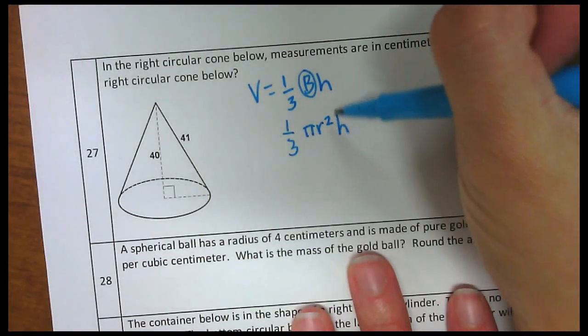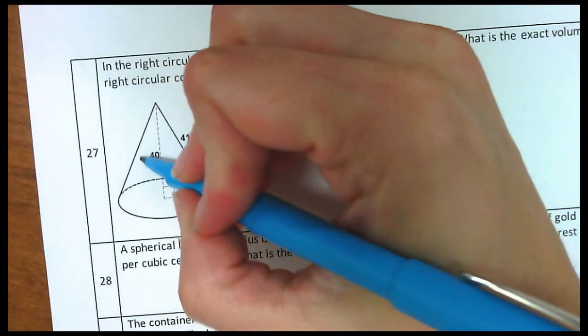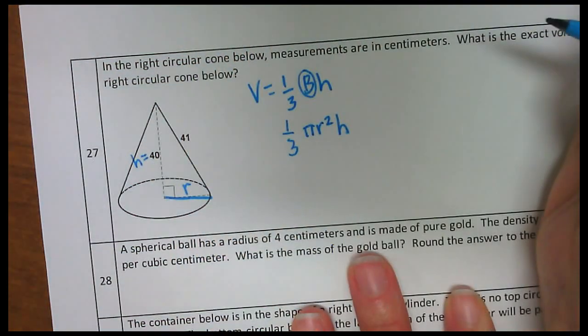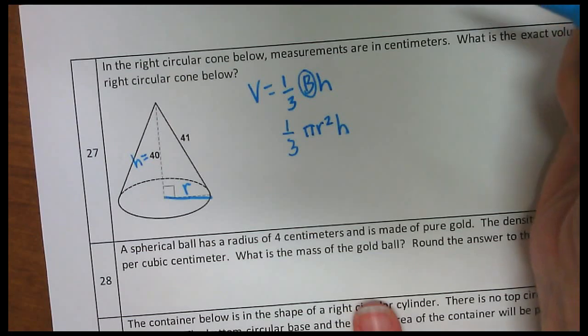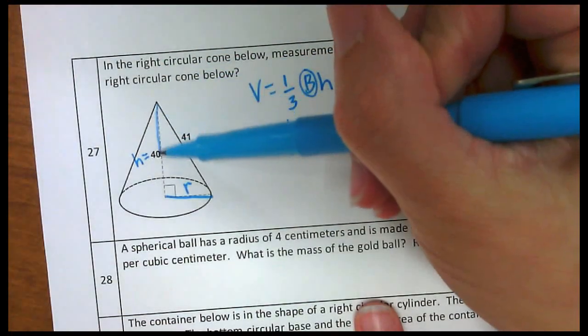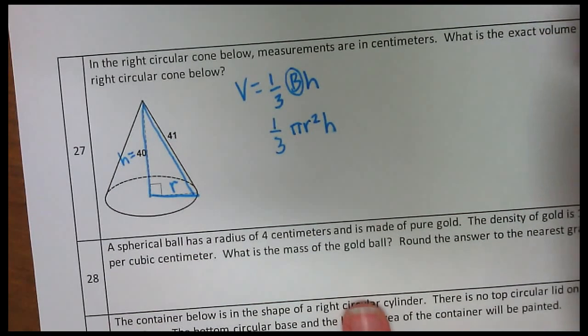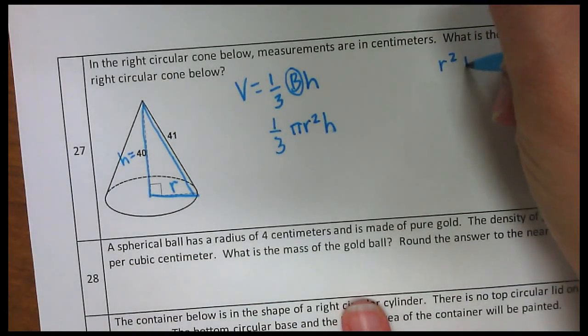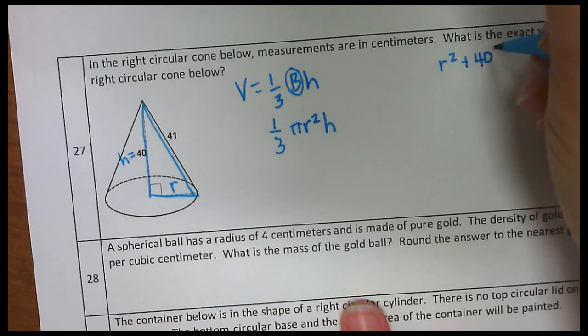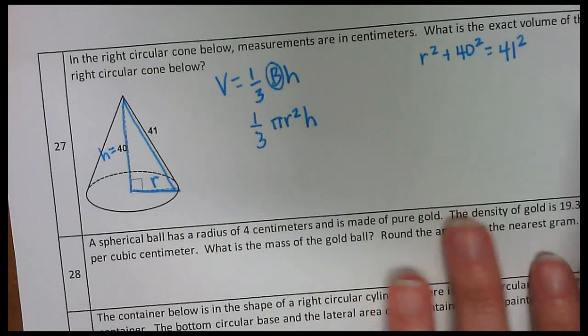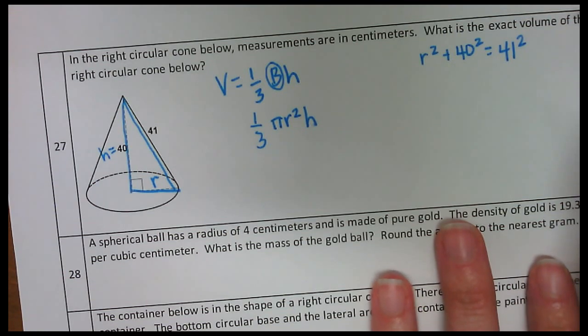So in order to use this formula, we need the height, which is 40, and we need the radius, which we don't know. We're going to have to figure our radius out using Pythagorean theorem because these three sides together make a right triangle. So when I do Pythagorean theorem, the radius is one of the legs, the 40 is one of the legs, and the 41 is the hypotenuse.